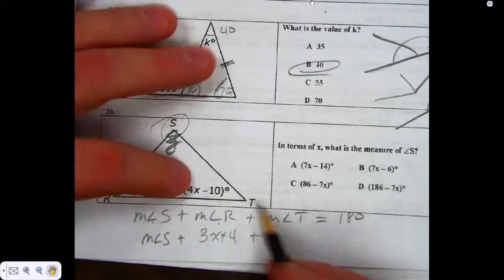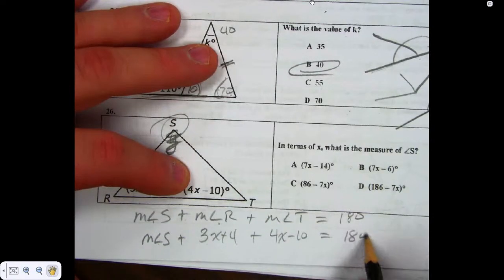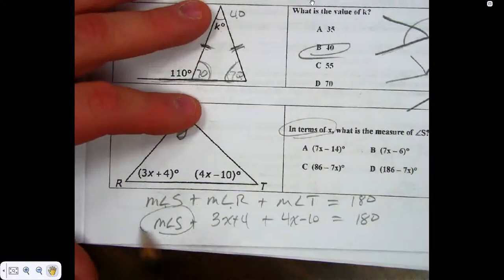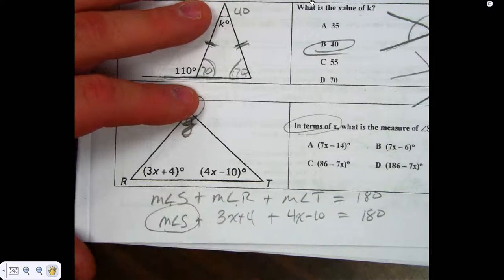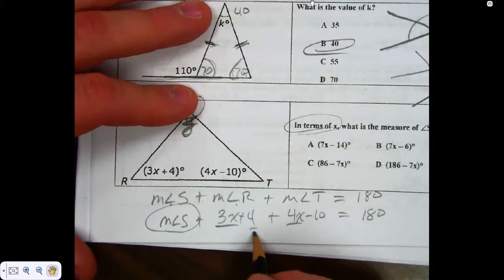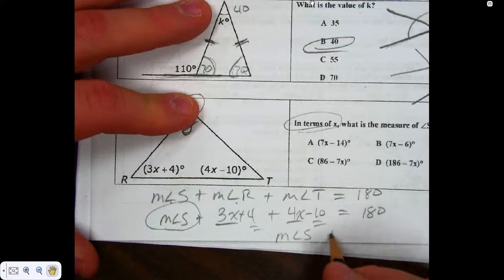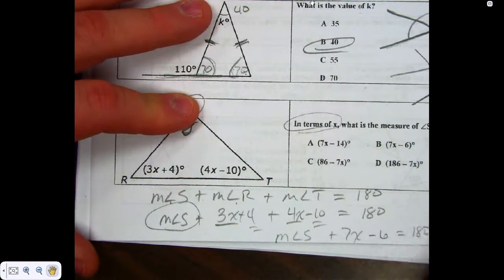Plus, do you have anything to put in for angle T? Yes, 4x plus 10. All of that has to equal what? 180. And now they ask you to write it in terms of x. What that means is you're going to solve for the measure of angle S, get it by itself, and get everything else on the other side. First, I would combine like terms and get the measure of angle S plus 7x minus 6 is equal to 180. Does everyone see how I got that?